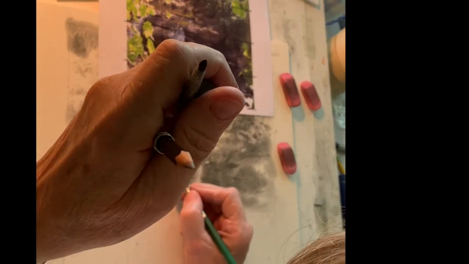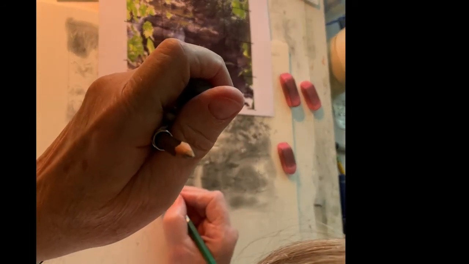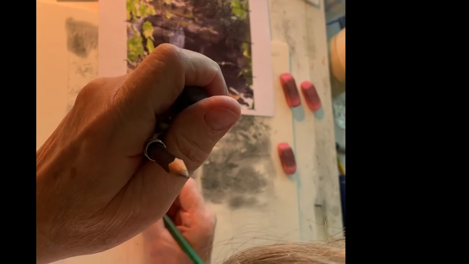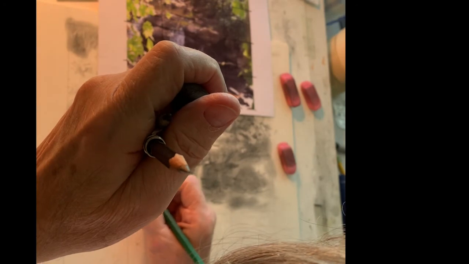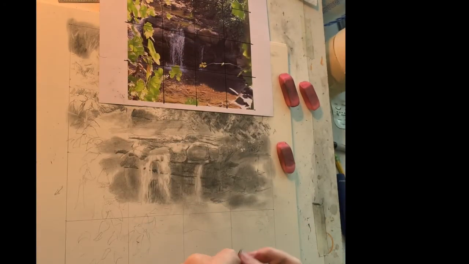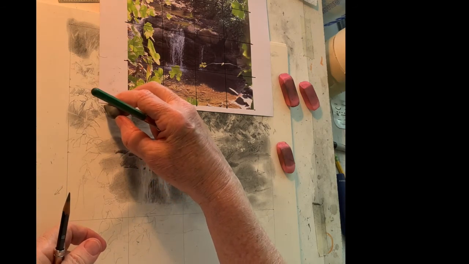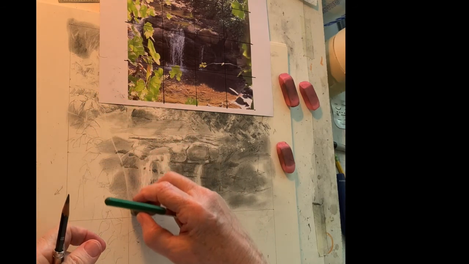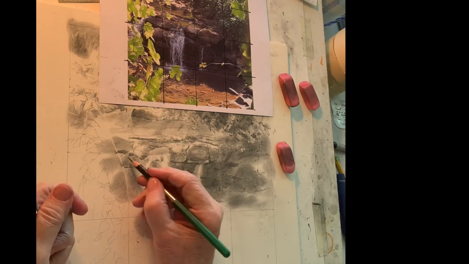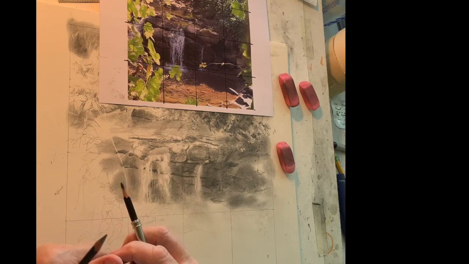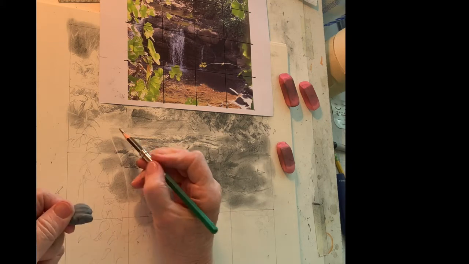There's a stem that comes down through here like that. This little leaf is attached to it.